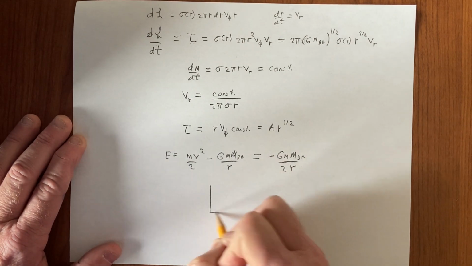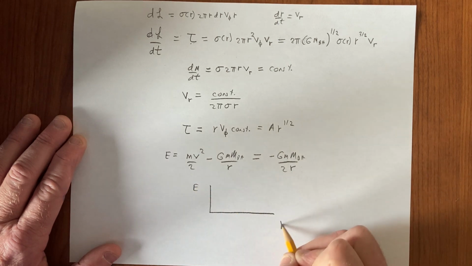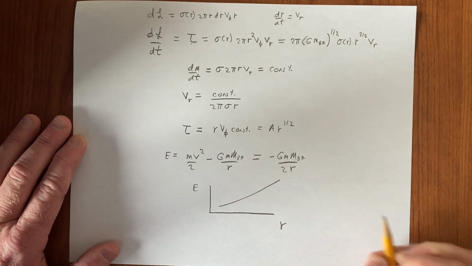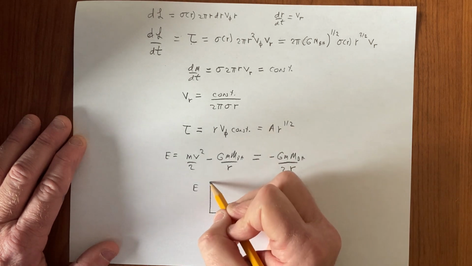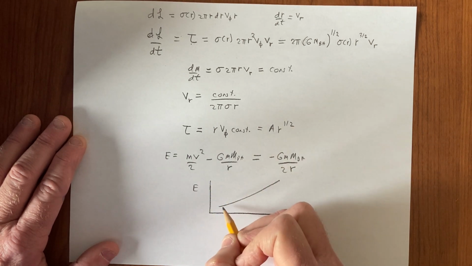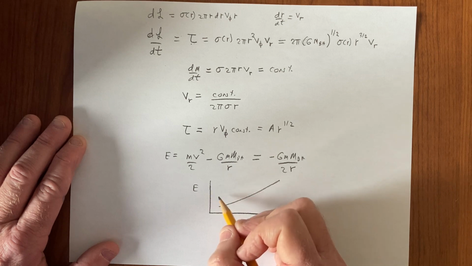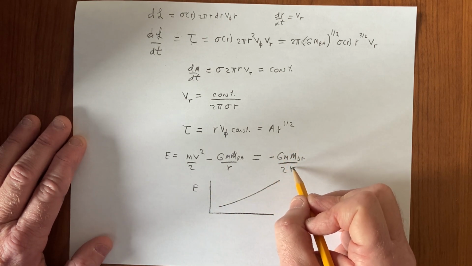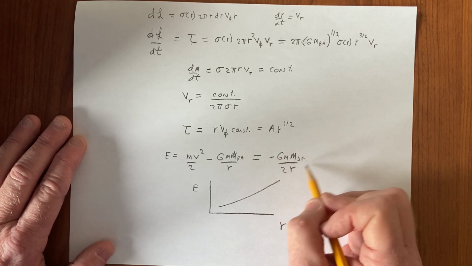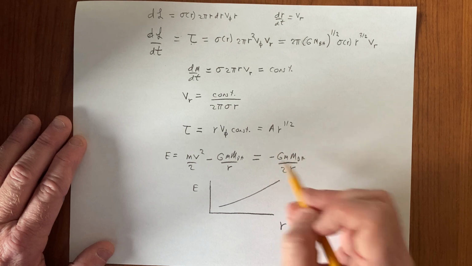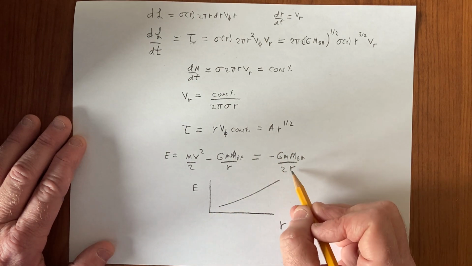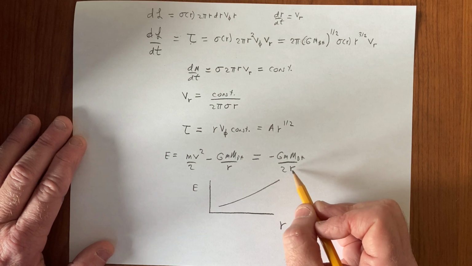And so the energy as a function of r looks like that. It's getting smaller. These are all negative values. The most that it can be is when the object is at r equals infinity, and that gives us 0. So these are all negative values. It gets more and more negative the smaller r is.